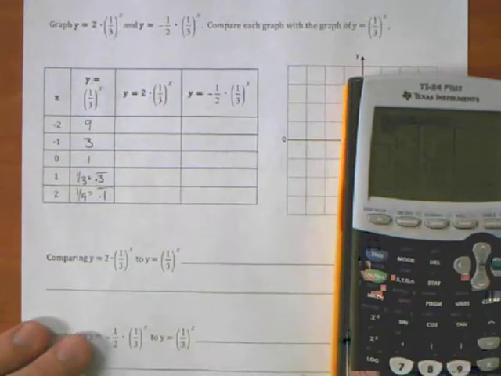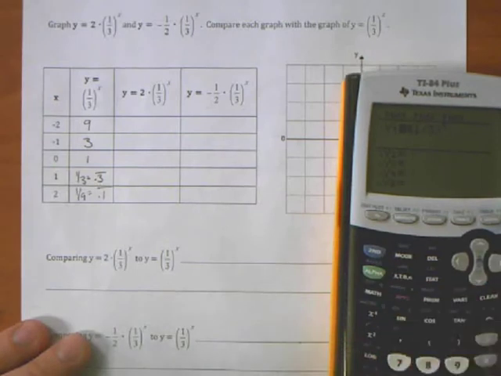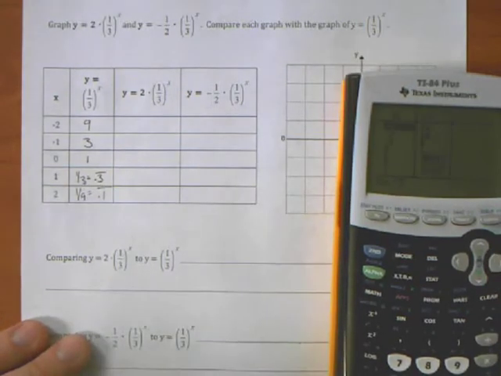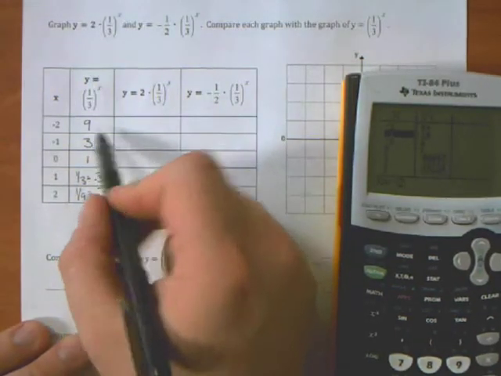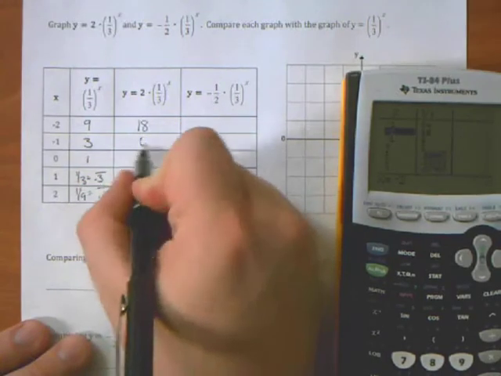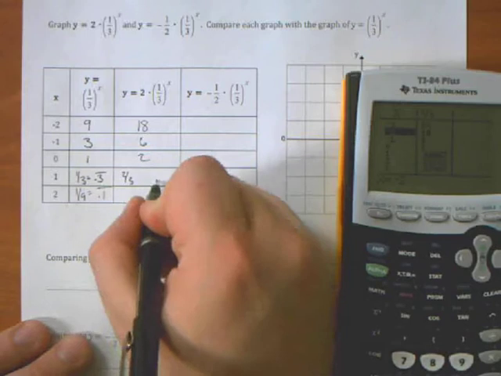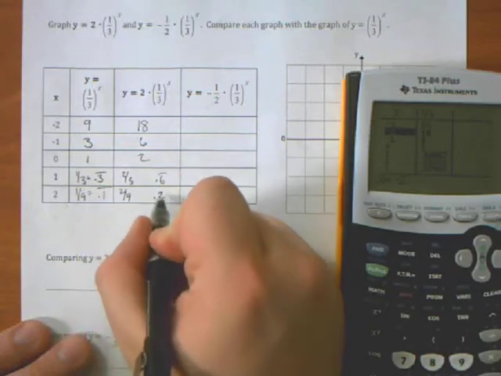You can go back to y equals, and either clear this and retype it, or if you're calculator savvy, you'll hit second delete to insert something, and I'll insert this 2 that's being multiplied. And look at the new table. Or you just do it all by hand: 2 times 9 is 18, 2 times 3 is 6, 2 times 1 is 2, 2 times a third is 2/3, which is 0.6 repeating. 2 times a ninth is 2/9, which is 0.2 repeating.